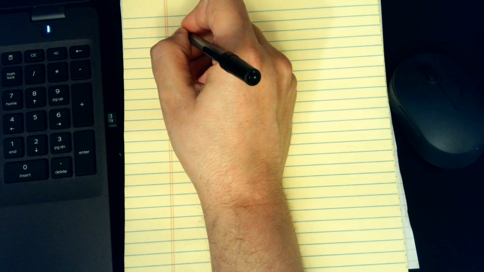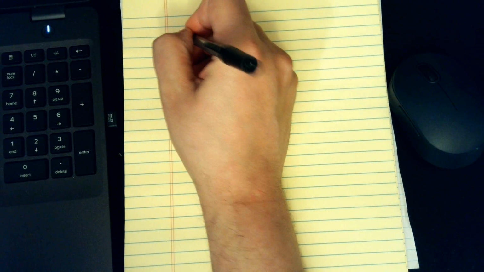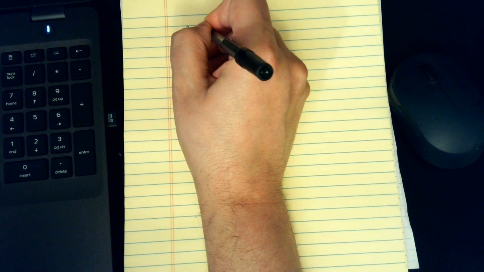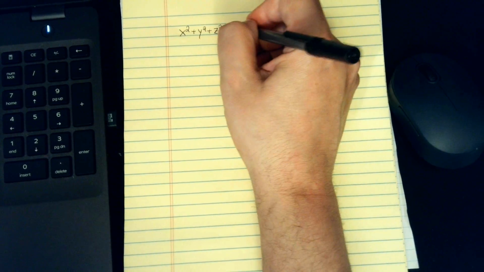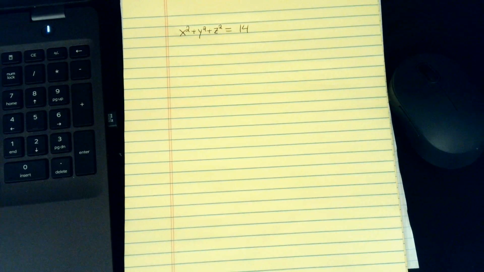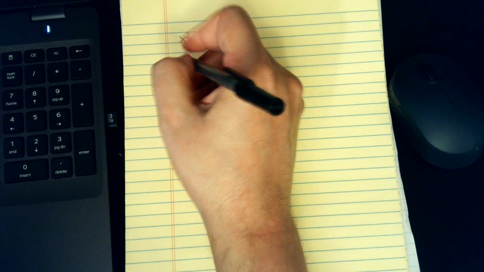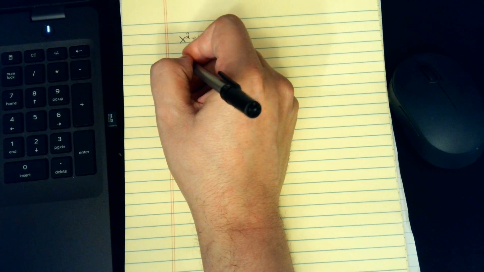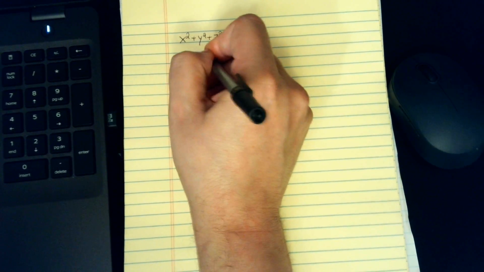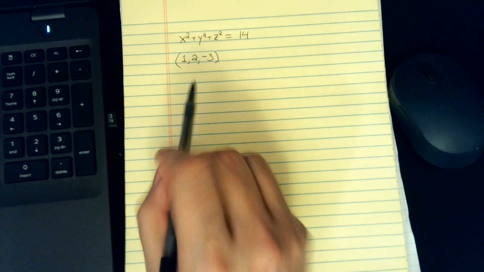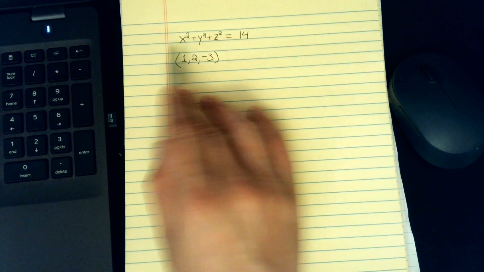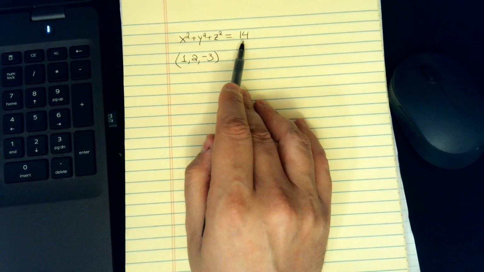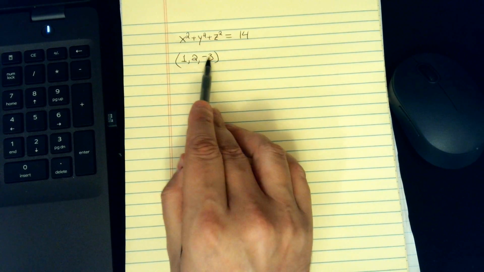Next, let's take an example. Let me take x squared plus y squared plus z squared, and make this equal to 14. I will consider this at the point (1, 2, negative 3). Let's check that this is indeed on that level set, on this sphere with radius square root 14. 1 plus 4 plus 9 is 14.